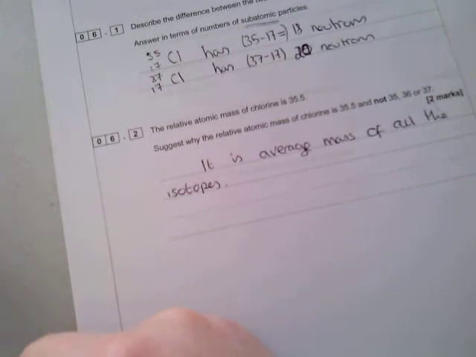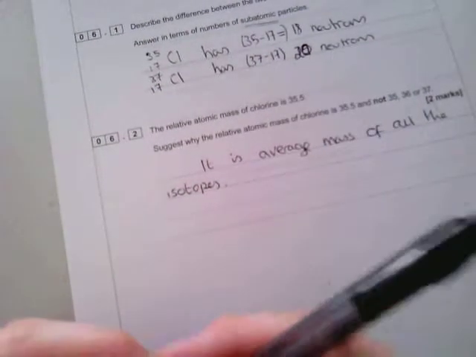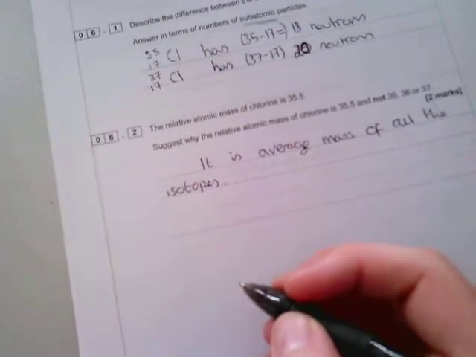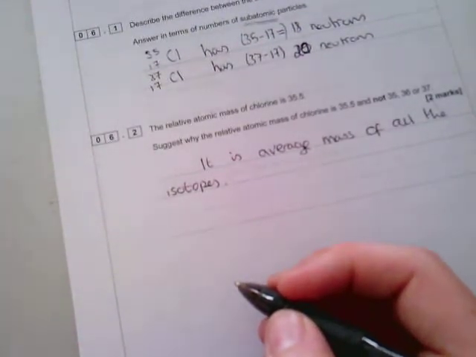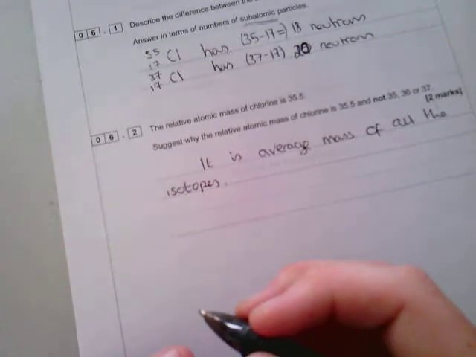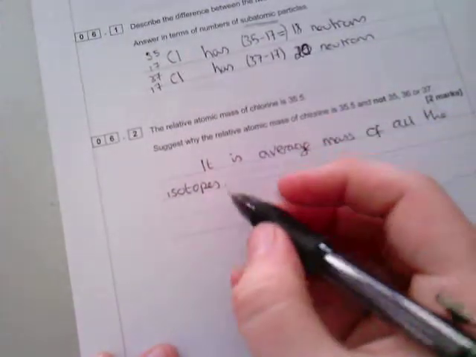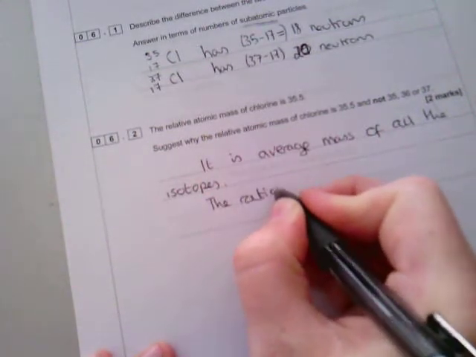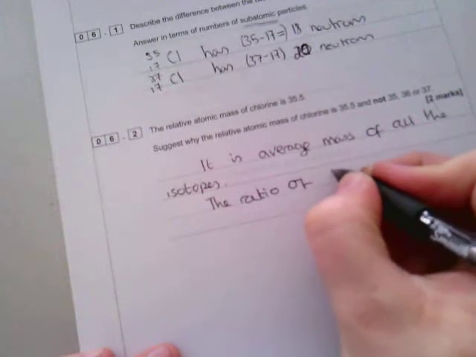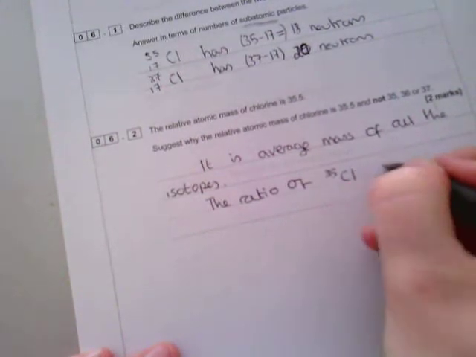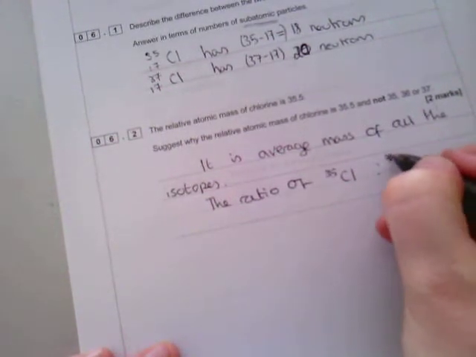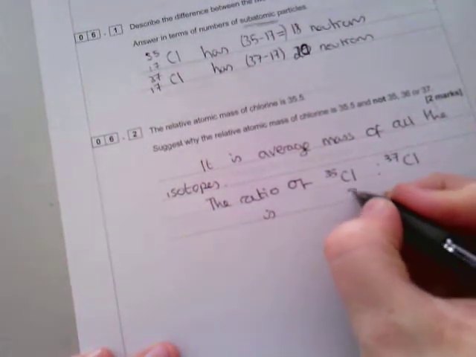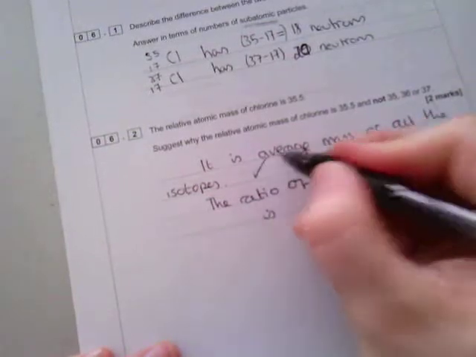To get the second mark, you want to say something like the isotopes occur in a ratio of 3 to 1 for the chlorine 35 to 37. Or you might want to say there's more chlorine 35 than chlorine 37. So the ratio of 35 to 37 is 3 to 1. So you have 1 mark there, 1 mark there.